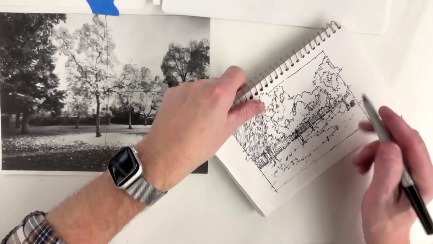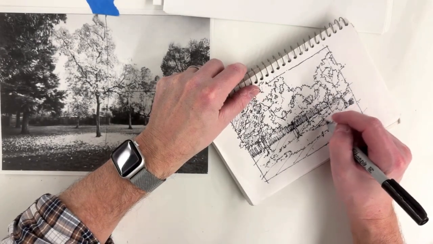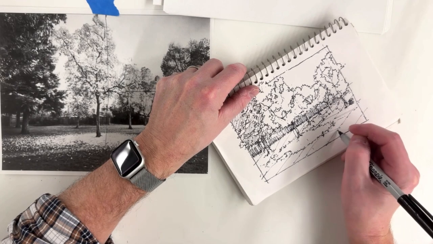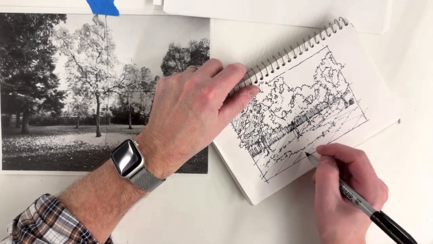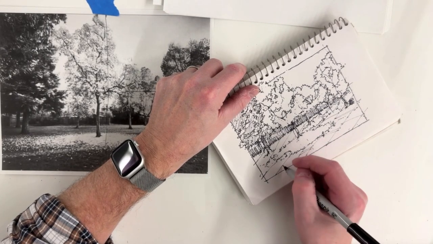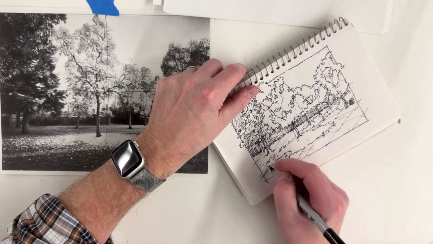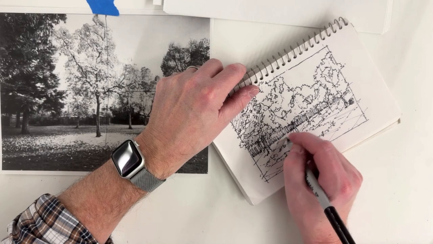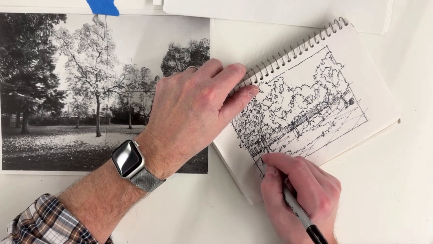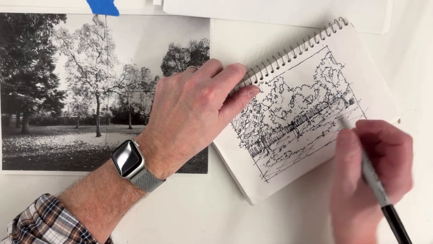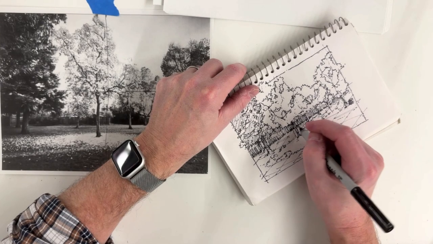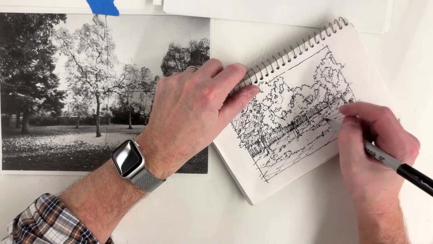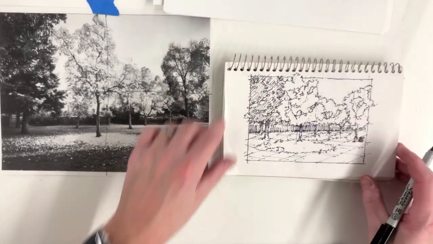And I'm going to cheat and turn this, make it easier to draw. And I'm trying to put a little bit of perspective on the lines by making them a little further apart as you get closer to the front of the drawing.